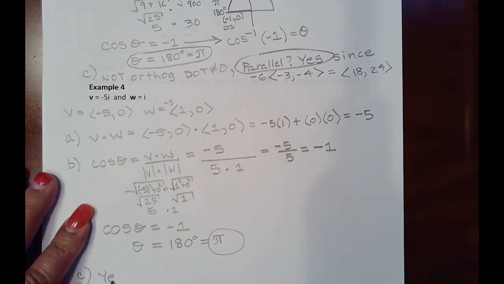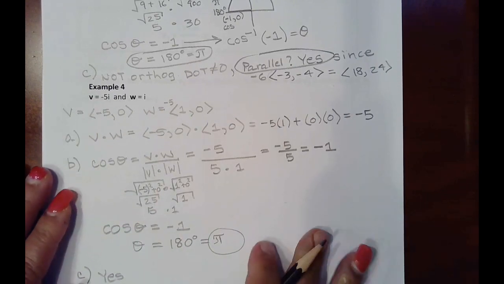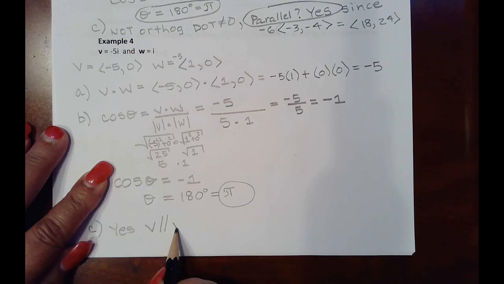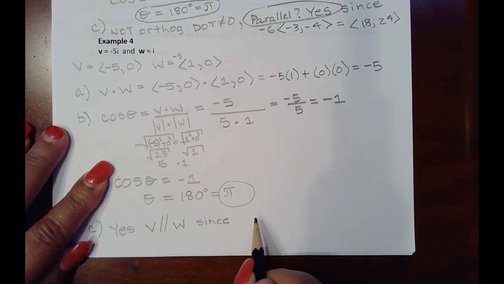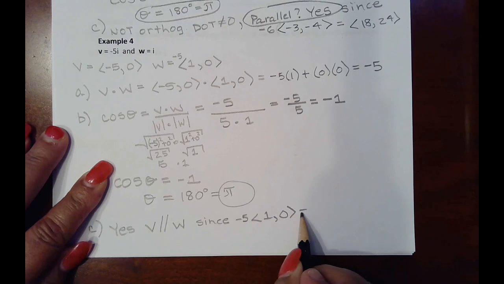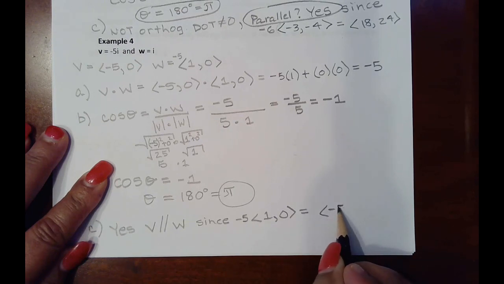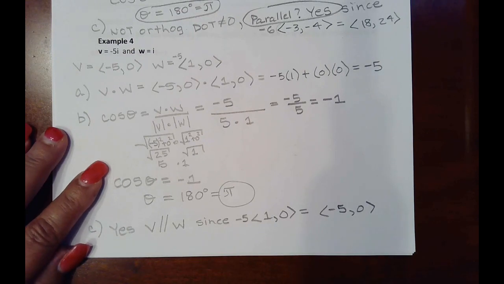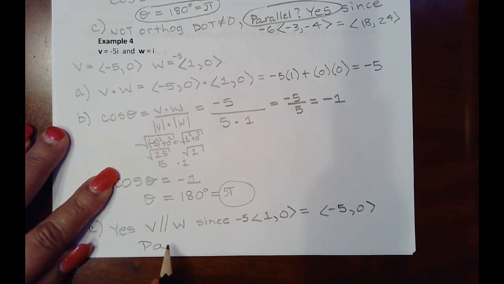So yes, you can write it like this: vector V is parallel to vector W, since the vector 1, 0 can be multiplied by negative 5 to produce the other vector. That means negative 5, 0 is a multiple of 1, 0. Okay, so they are parallel.